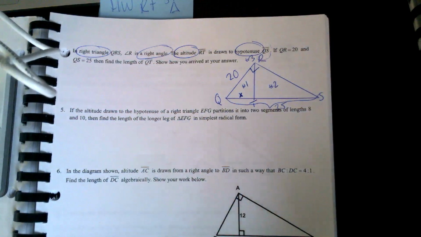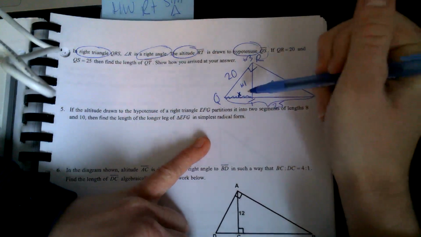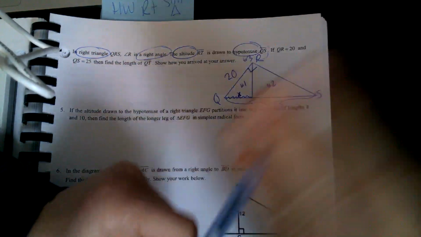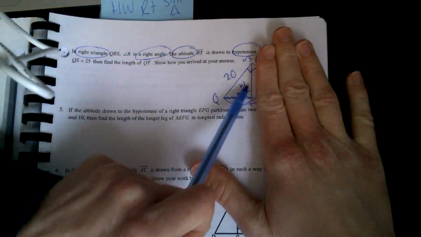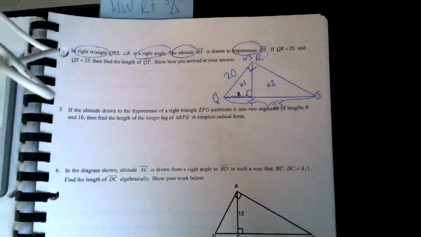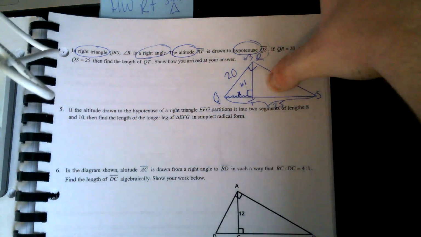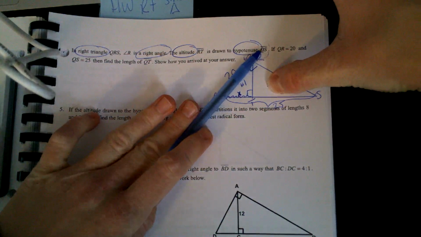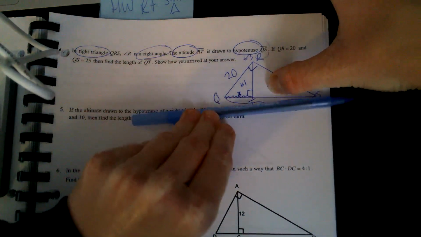All right, so now here's the thing with this one. I want to find QT. So that's the shorter leg of number 2. Now, if I cover this up for a minute, do you guys see how QR is the hypotenuse of triangle number 1? Right? Now, I was given 2 sides in the bigger triangle, so I'm going to cover up number 2 so you guys don't get confused. I was given QR, which is the shorter leg of the third triangle, and I was given QS, which is the hypotenuse of the bigger triangle.